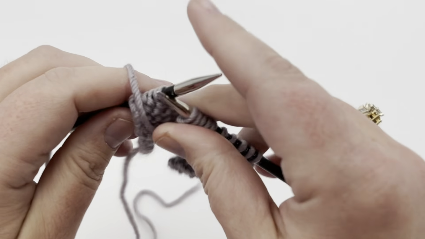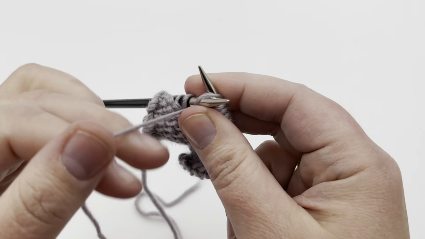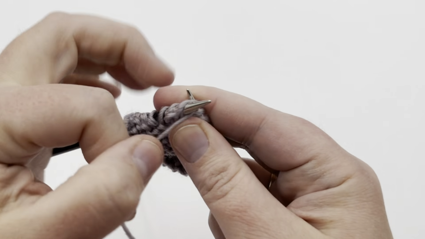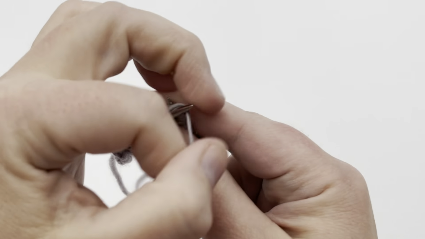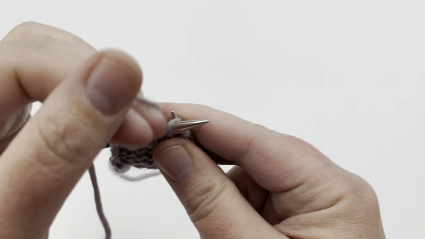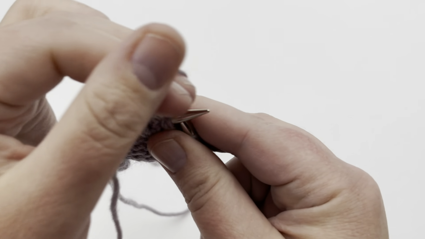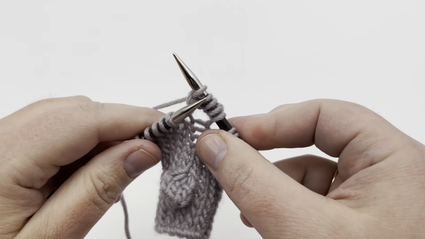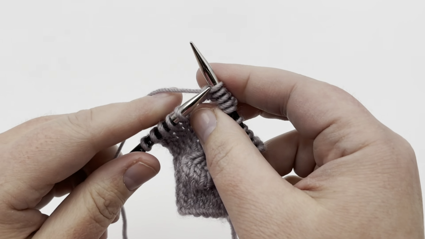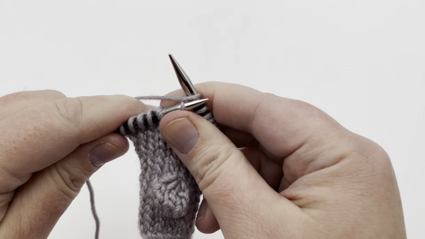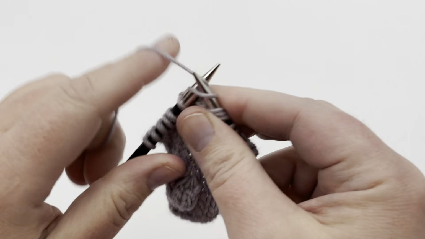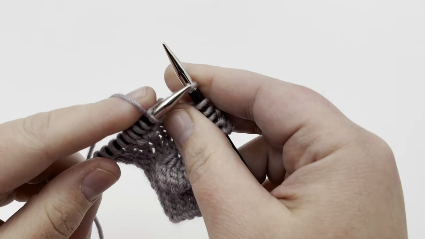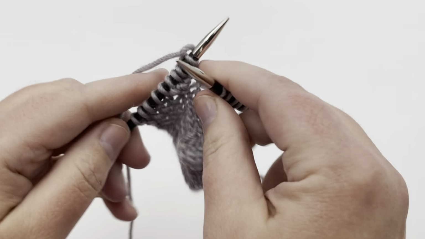Go ahead and turn it over, and we're going to work in stockinette for 5 rows. So we purl 1 row. So we got 1, 2, 3, 4, 5. Turn. I like to count it in my head so I don't accidentally knit on the other sides and grab something I don't need. So I'm going to knit 1, 2, 3, 4, 5. That's 2 rows.